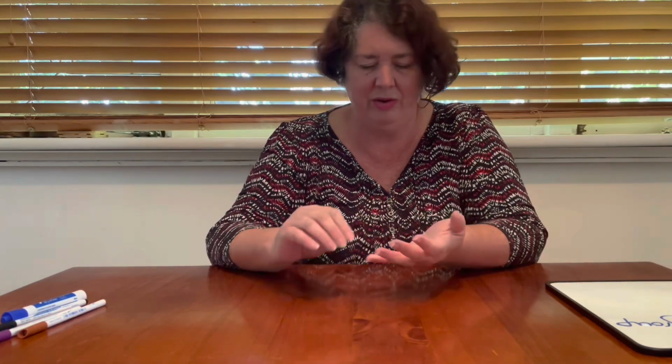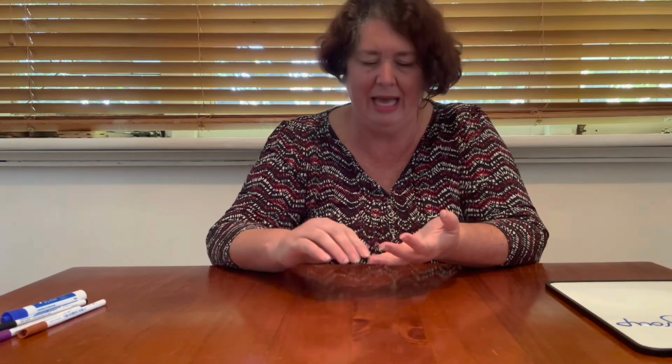Where a lot of us get caught up in the conventions, because it's very easy to mark conventions. It's easy to see if punctuation is incorrect. It's easy to see if spelling is bad. It's easy to see if handwriting is not legible. It's easy to see if we have used poor word choice. But writing's more than that.